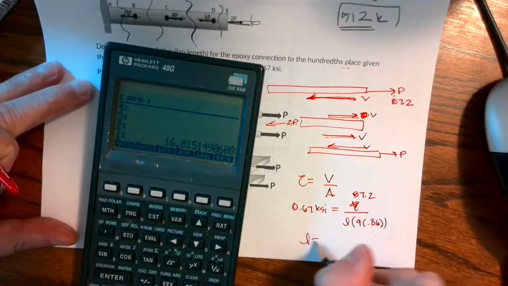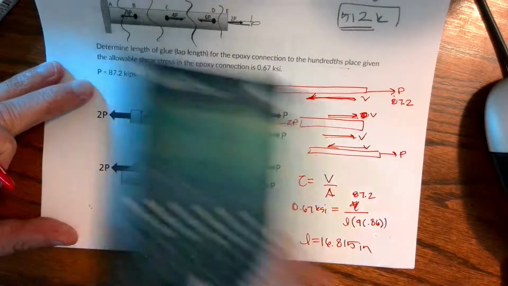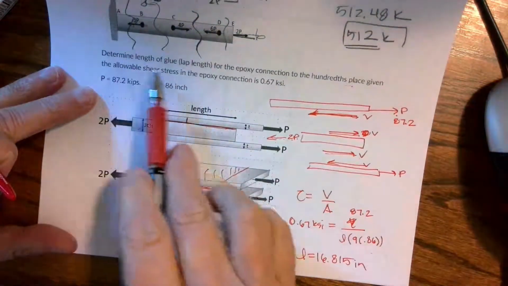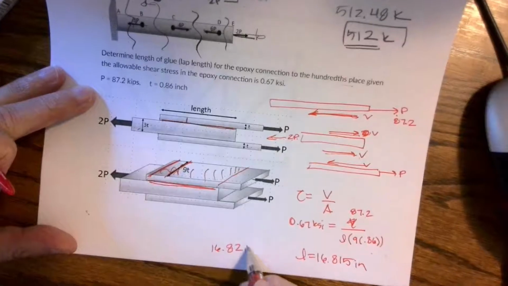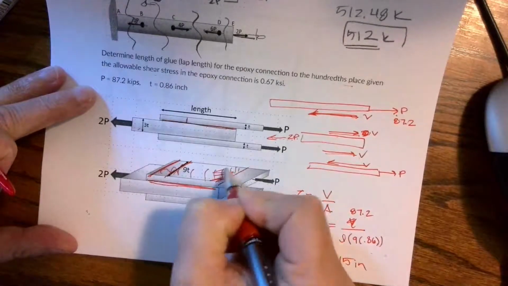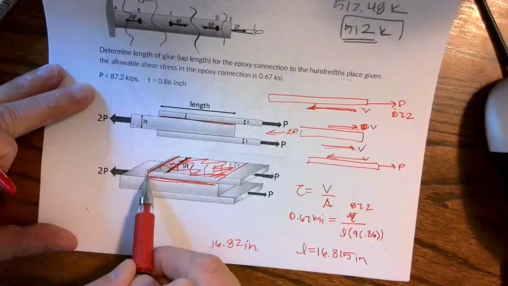And I get that the length then has to be 16.815 inches. And determine the length to the hundredth. So my answer is 16.82 inches. Remember, it's the area of contact. That's the area of contact. So it doesn't matter how thick this is.